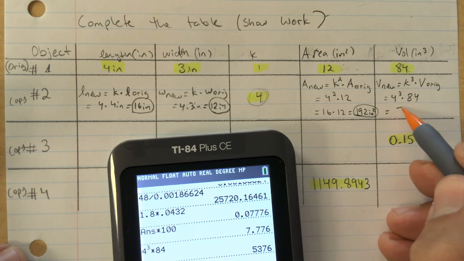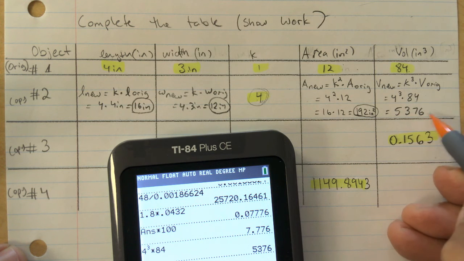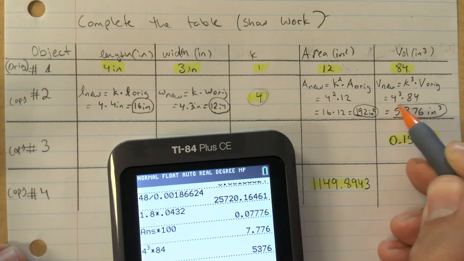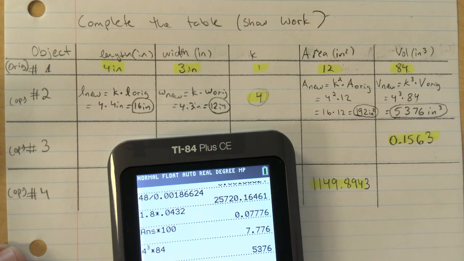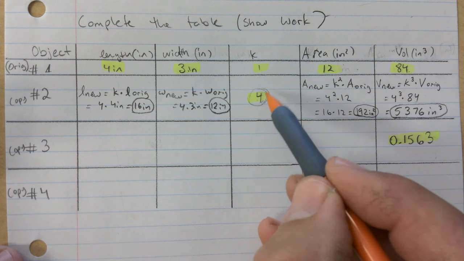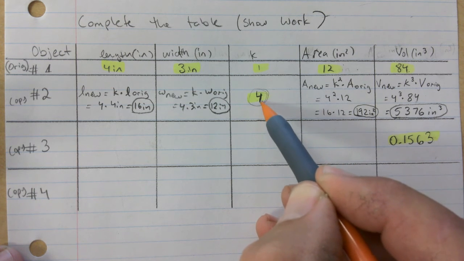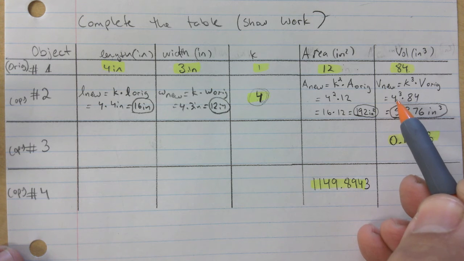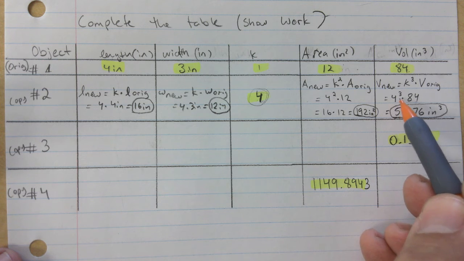That's 5376 cubic inches. So this is what we're after here. So if you made a copy of the original that's 4 times larger, your volume would be 64 times larger, because 4 cubed, right?